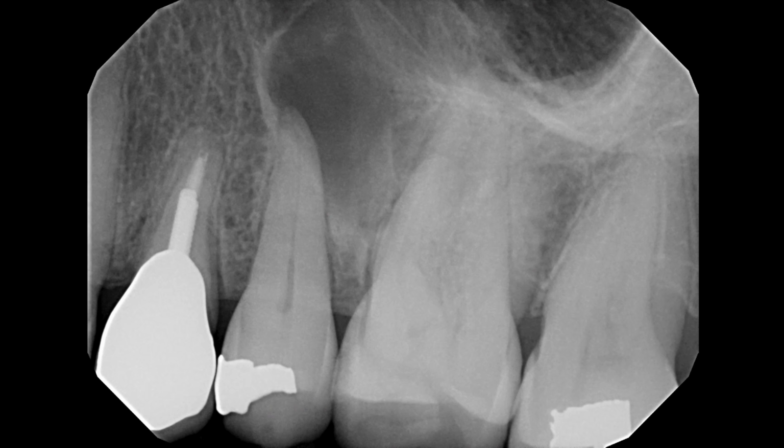So here's an x-ray. The patient presents with pain in the upper left. The x-ray would suggest that the 2.5 is the problem tooth because of the massive lesion that you can see at the root tip. But when we did our clinical testing, we noted that the 2.5 was actually perfectly vital to EPT and cold, and the 2.6 was completely necrotic.